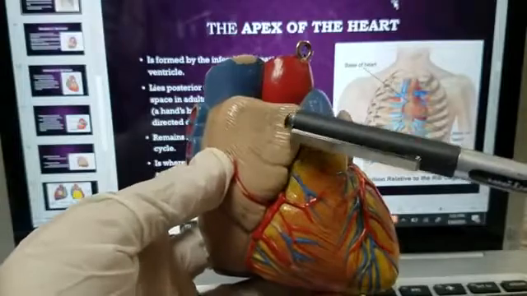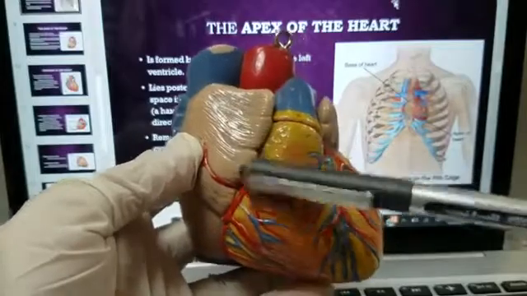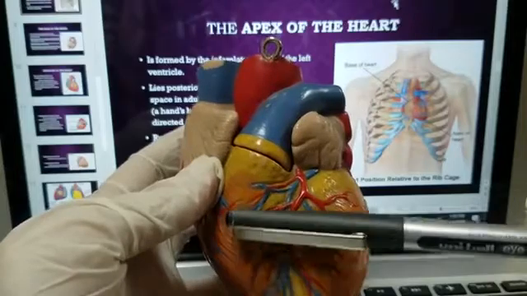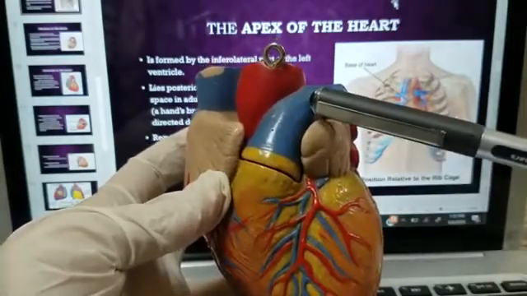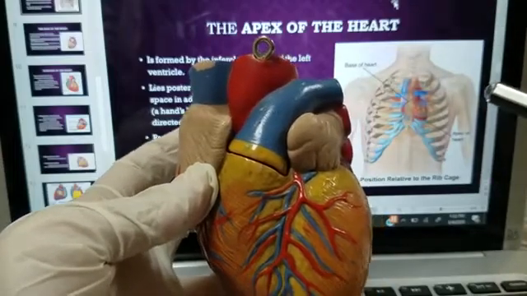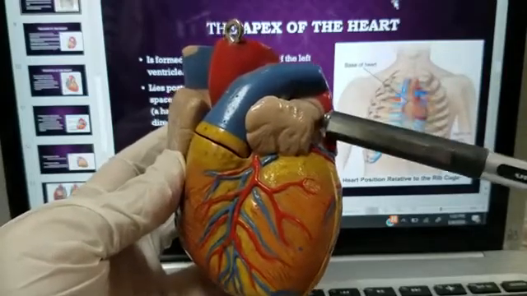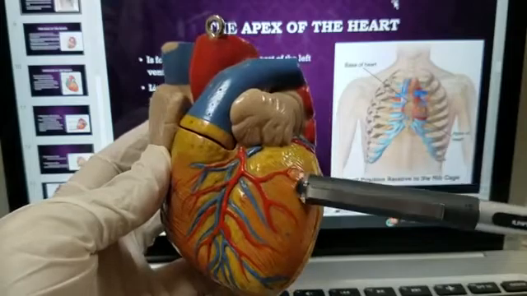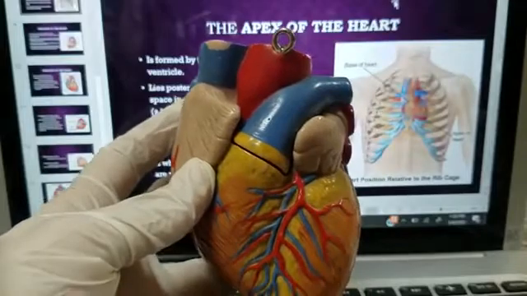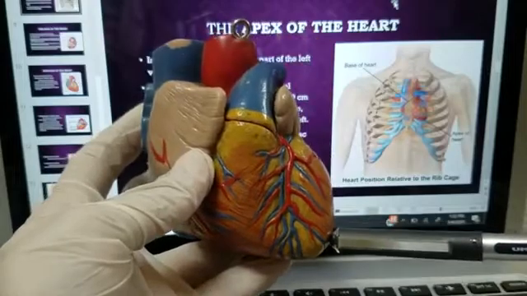This projecting part is called the right auricle. This is the right ventricle, where the atria are going to supply the deoxygenated blood. Then from this right ventricle, the deoxygenated blood goes into the pulmonary trunk and towards the lungs. From the lungs, after oxygenation, this blood is returned through the pulmonary veins into the left atrium. This left atrium pumps the blood into the left ventricle, which then pumps it into the aorta, and from the aorta all over the body.